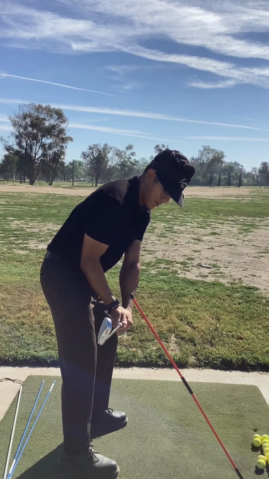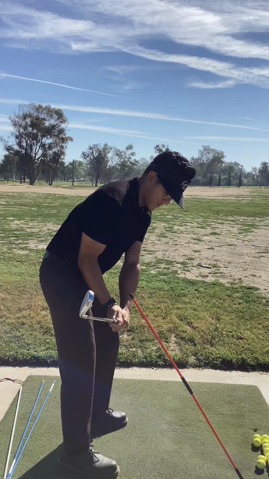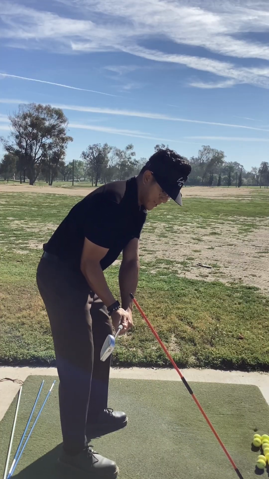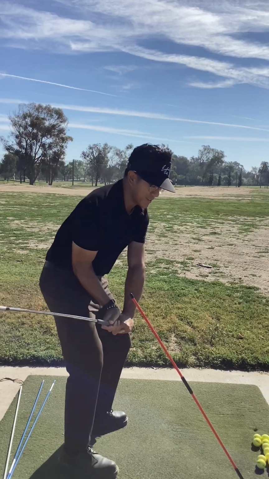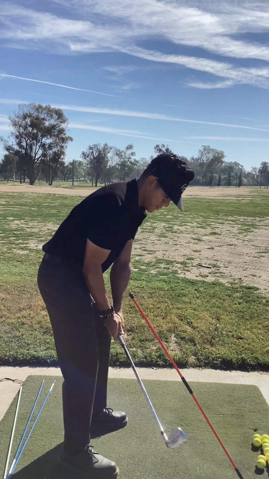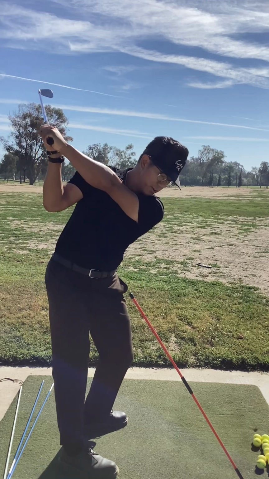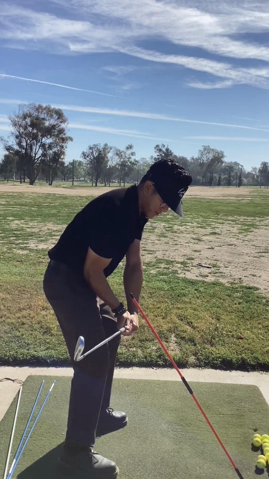So from there, right upper arm is connected to my side here in the takeaway. Once I get to the top of the backswing, I can start letting it off a little bit, but then on the downswing, it reconnects again. So I'm close here, a little bit apart here, back on the body here, and then I hit it.